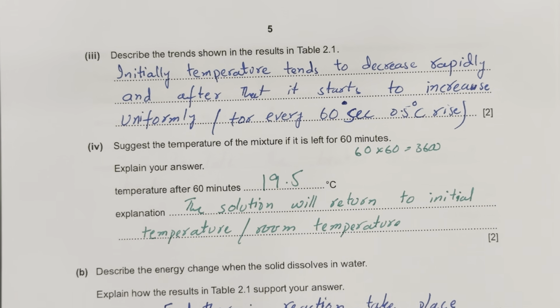Next part, suggest the temperature of the mixture if it is left for 60 minutes. 60 minutes means 60 times 60, which is 3600 seconds. Explain your answer. Temperature after 60 minutes is 19.5 degrees Celsius. Explanation: the solution will return to the initial temperature, the room temperature.